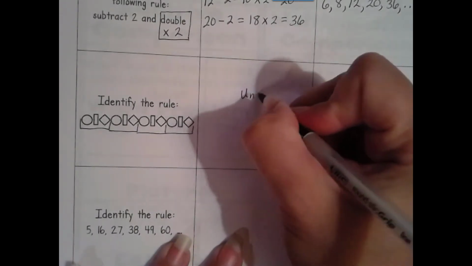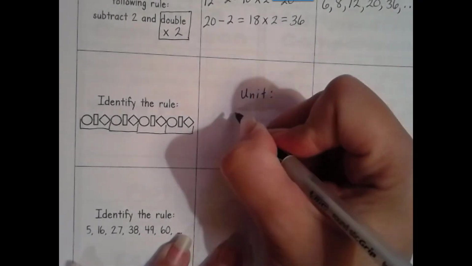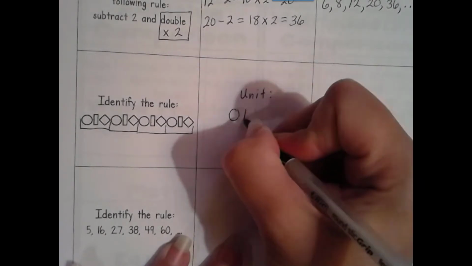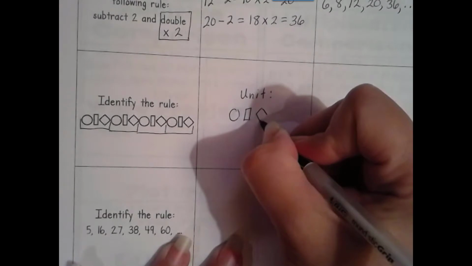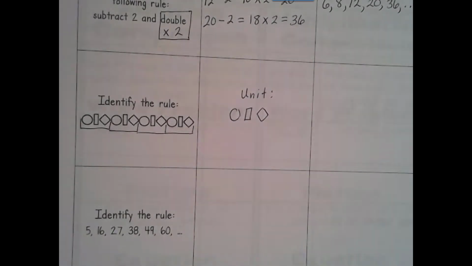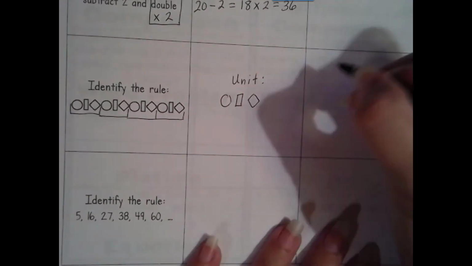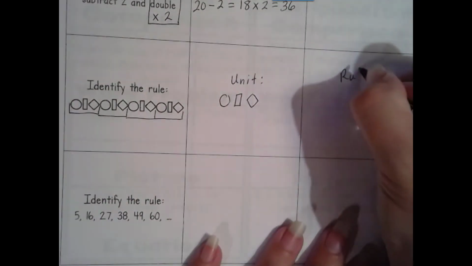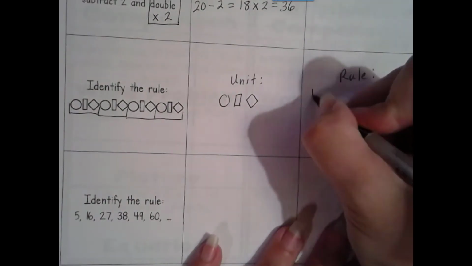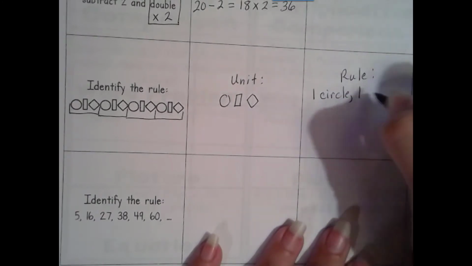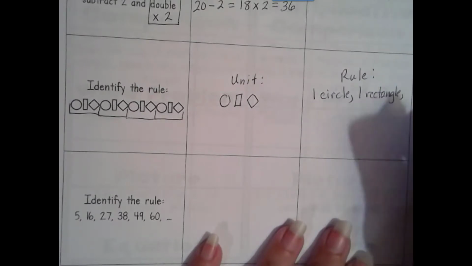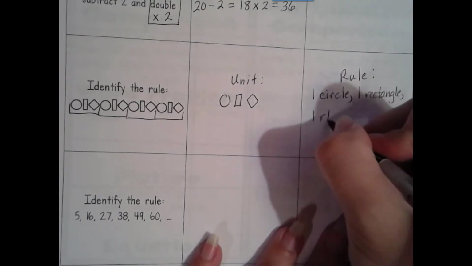So the unit I have is a circle, a rectangle, and a rhombus or a diamond. Now I'm going to write this rule out in words. So our rule is 1 circle, 1 rectangle, and 1 rhombus.